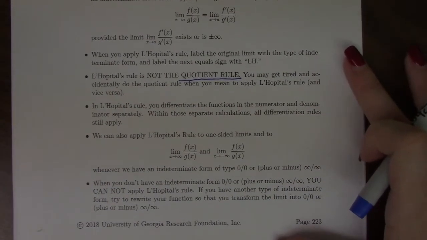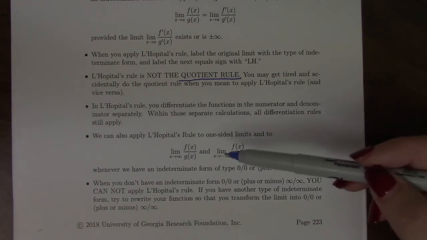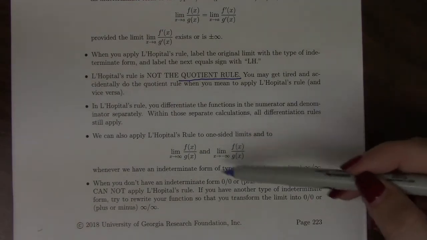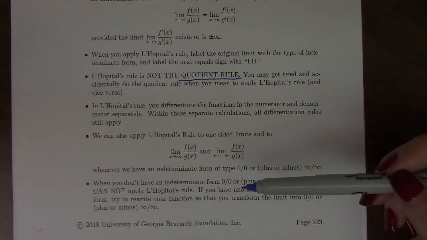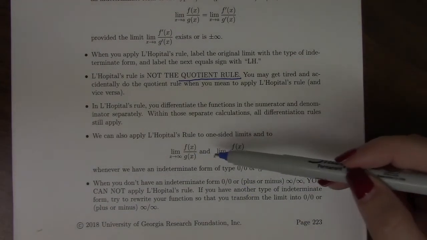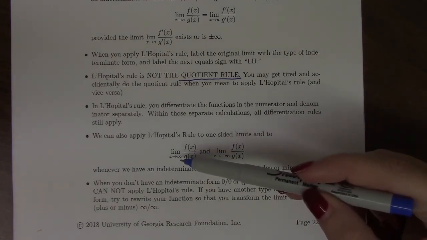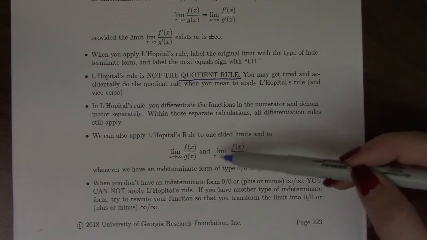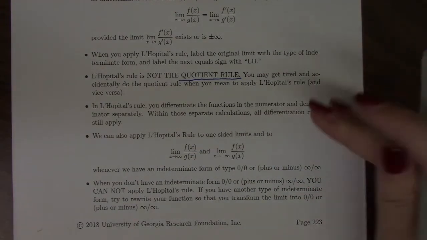We can also apply L'Hopital's rule to one-sided limits as long as these functions are differentiable around the edge of this domain. With infinity, you're kind of on the edge of things, so it really only needs to be differentiable on the one side, but we could have changed this to a from the right, a from the left, as long as it was differentiable from that direction on the function.